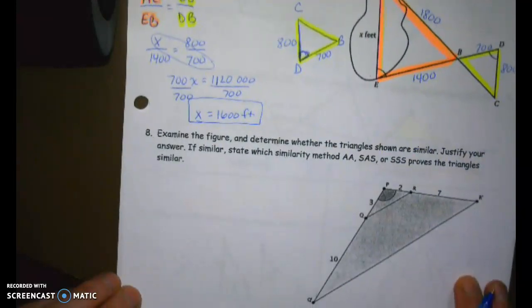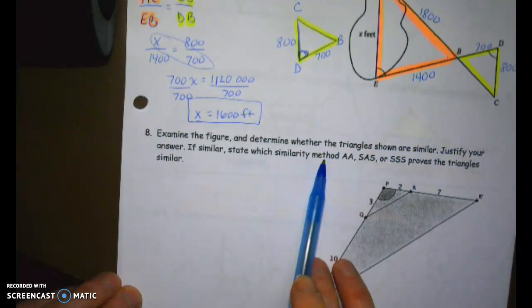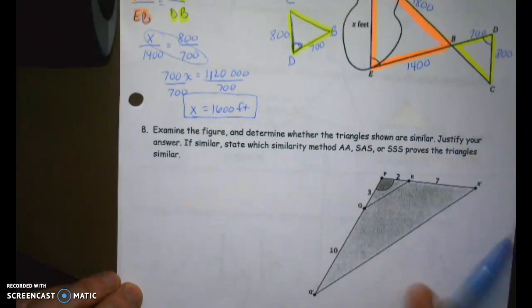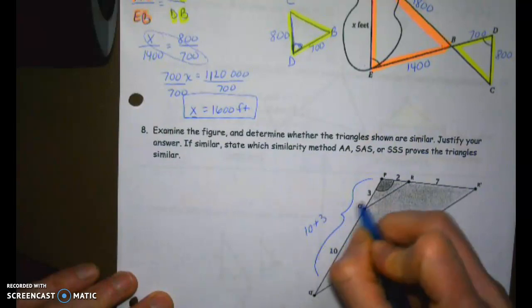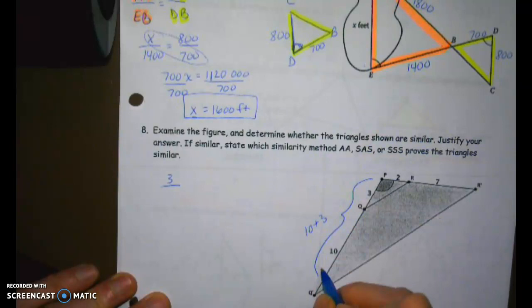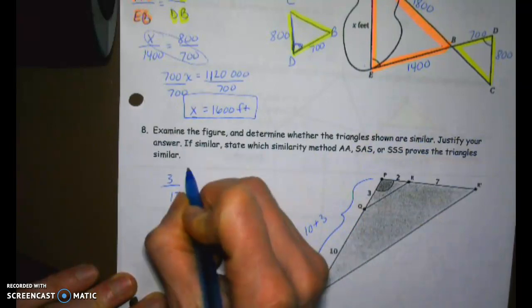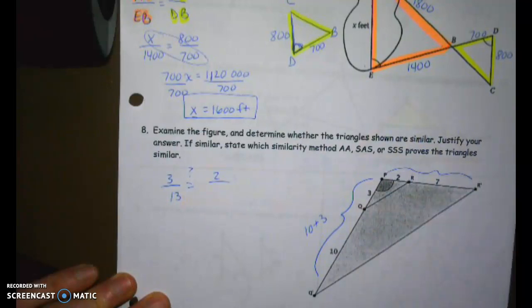All right, number 8 is asking you to prove whether or not the triangles are similar. So once again, pause the video, set up your proportion, and then come back and check your answer. I'll give you a little hint. Make sure that you're comparing the left side of the little triangle, 3, to the whole left side of the big triangle, which is 13.